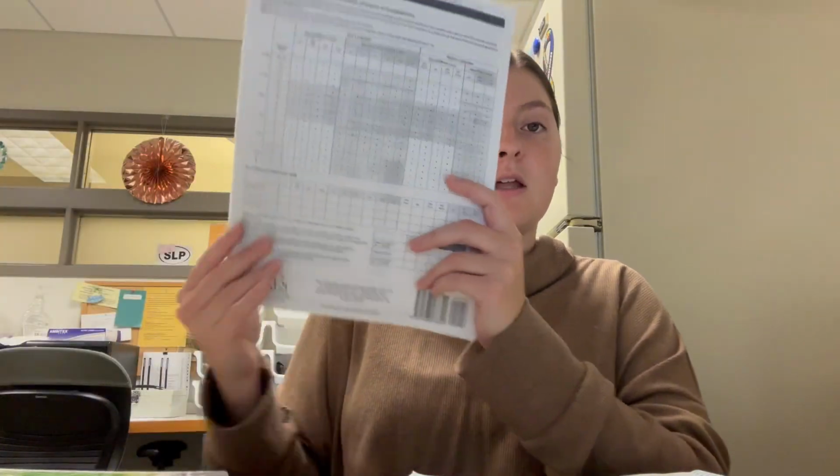You're going to compare the sum of the identification core standard score to the age-appropriate cut score in the identification chart. The identification chart is going to be found on the back of your record form.